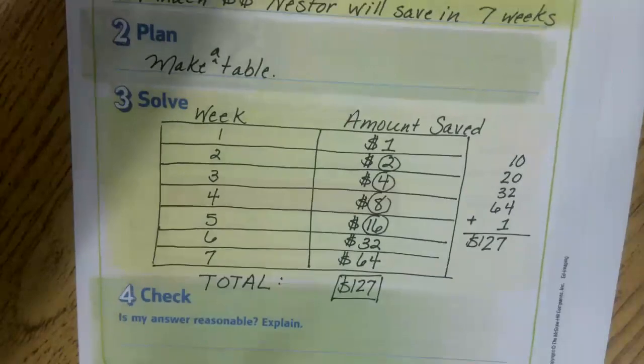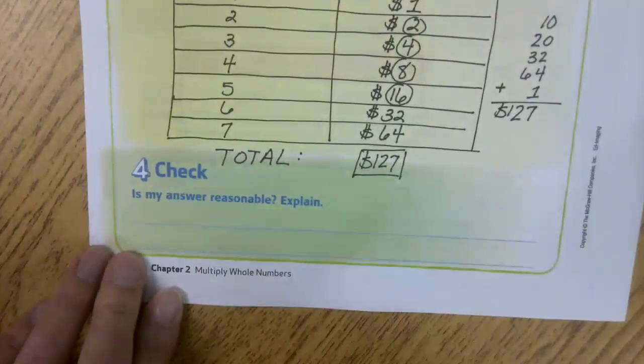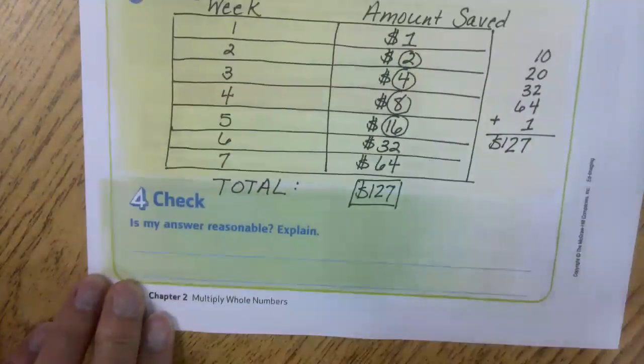And then if you do the 4th step to check, is my answer reasonable? Explain. What could we do? What could we do to check our work? Well, we'll look back at our table. We have all 7 weeks.